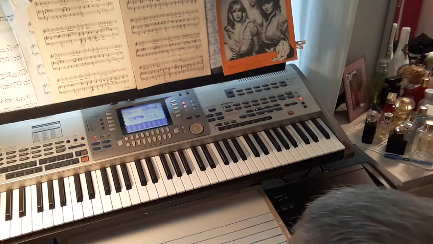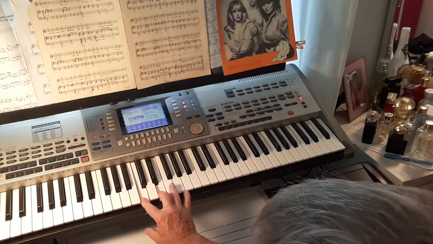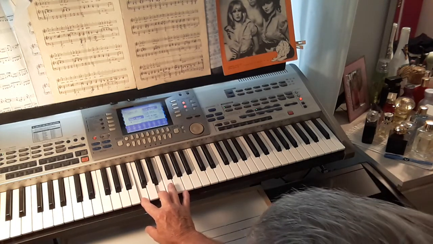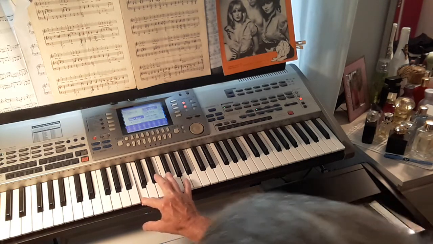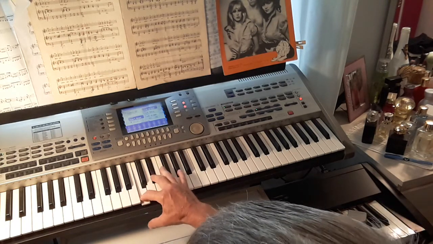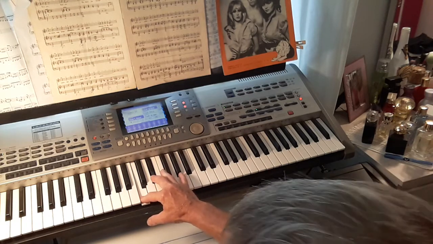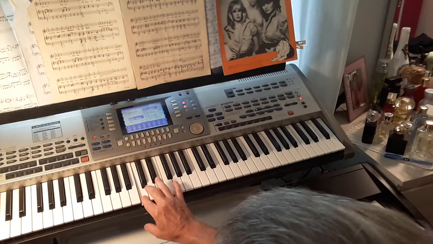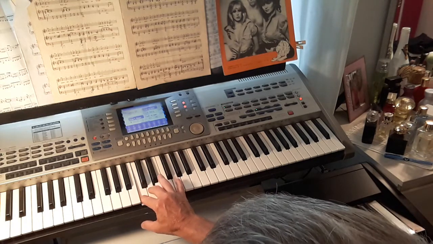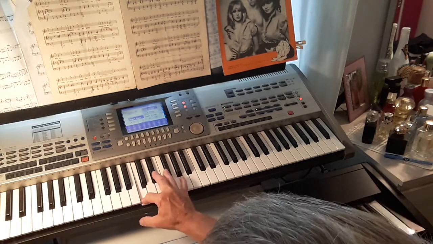Now, a minor third. Let's look at a minor third. If we lower or flatten the note E, that is what we call a minor third. And the formula to form that is semitone, tone, tone, semitone.